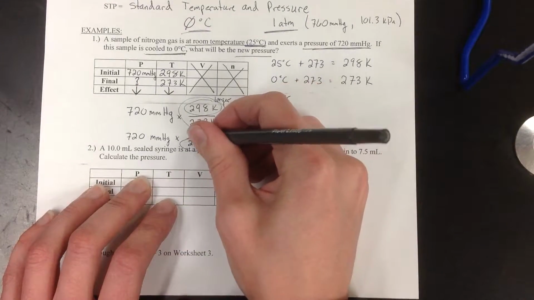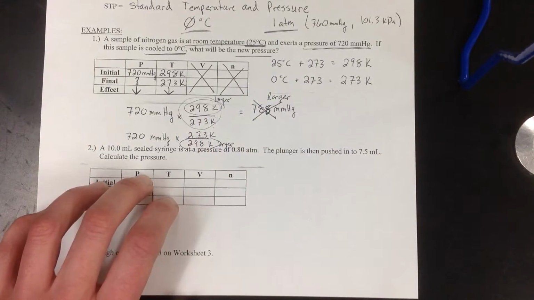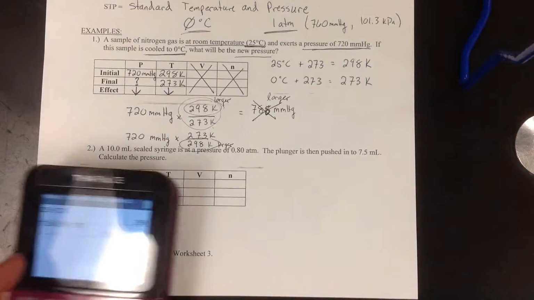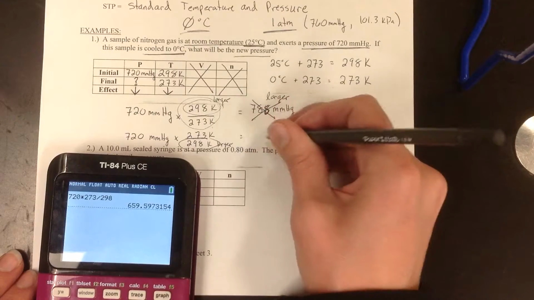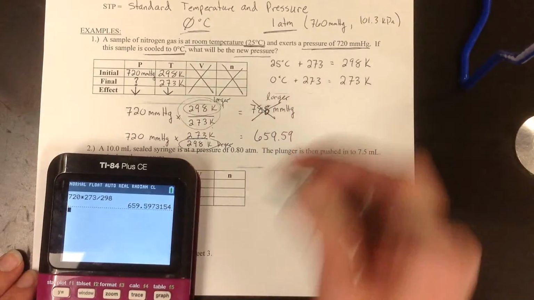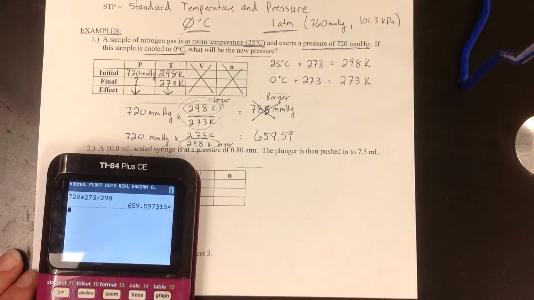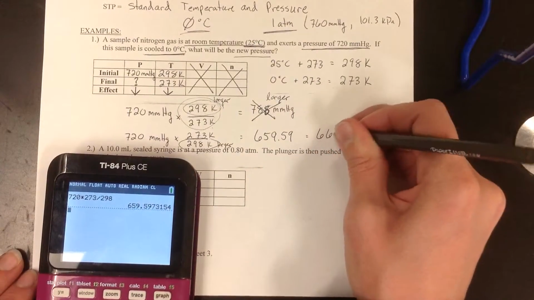And my 273 is going to end up on the top. When I plug this in, 720 times my 273 divided by 298 equals, I get a number of 659.59. If I round that to sig figs, let's go 660.